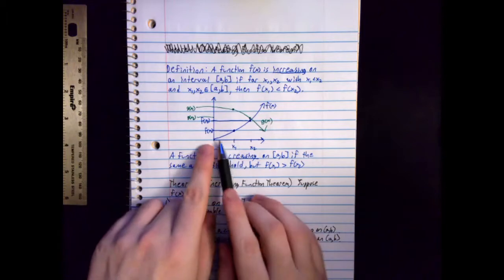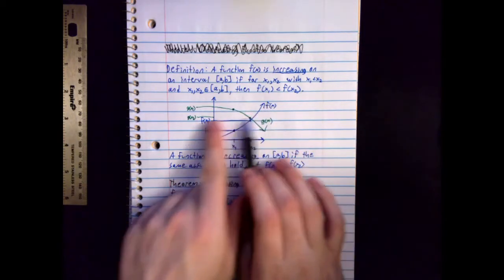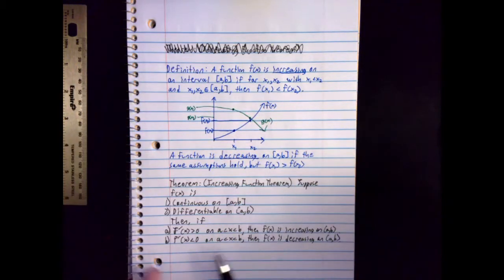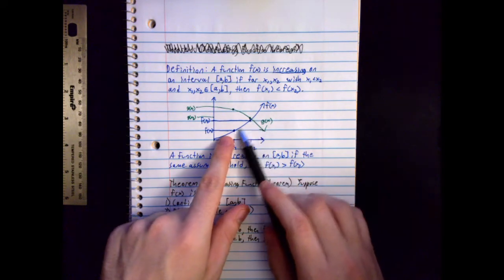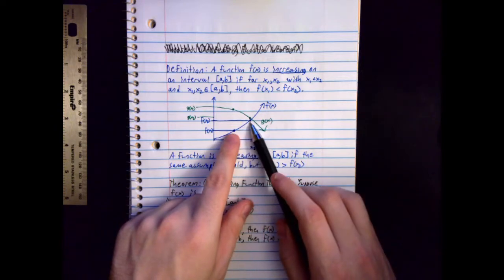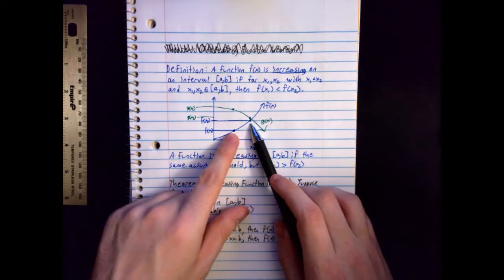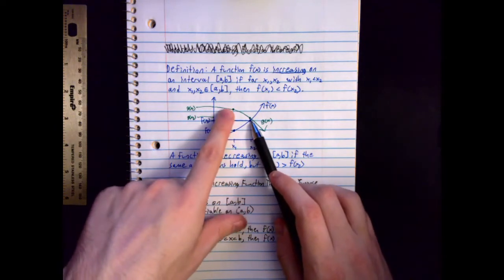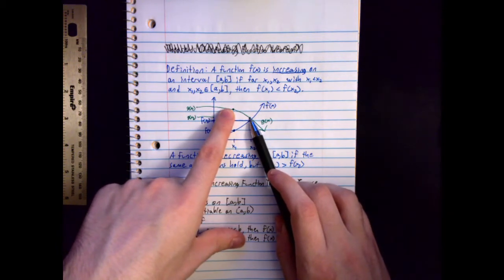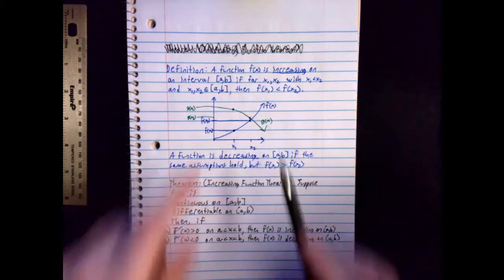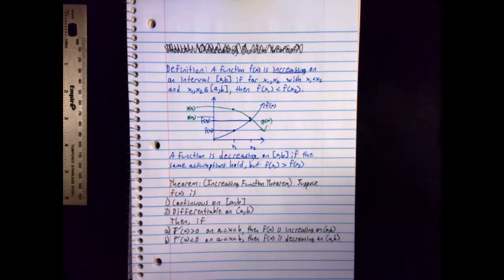It's saying that whether or not my graph is tending upwards or tending downwards is controlled completely by the sign of the derivative. Notice that if I try to construct a tangent line at one of these blue points right here, that tangent line would have a positive slope. And likewise, if I try to construct it at one of these green points, it would have a negative slope. Okay, that's all that this theorem is saying.